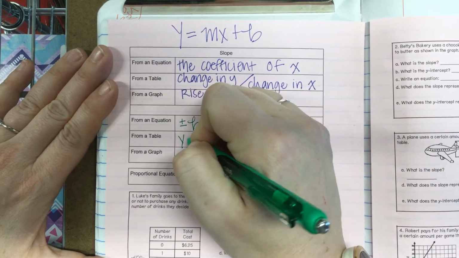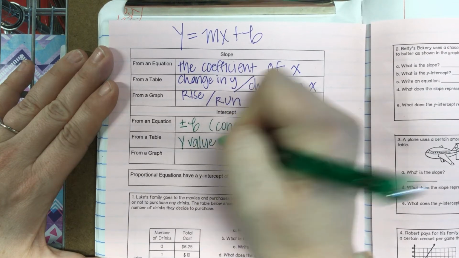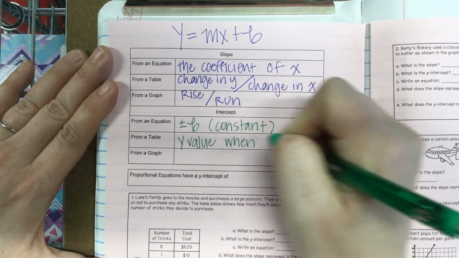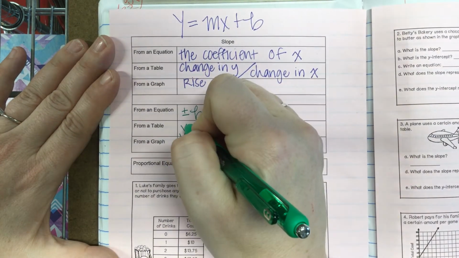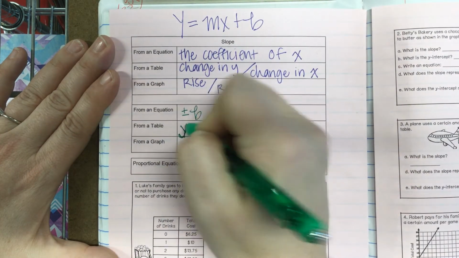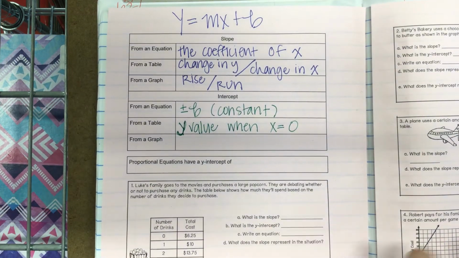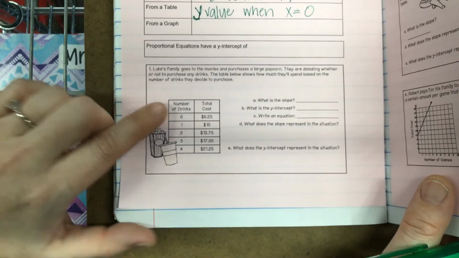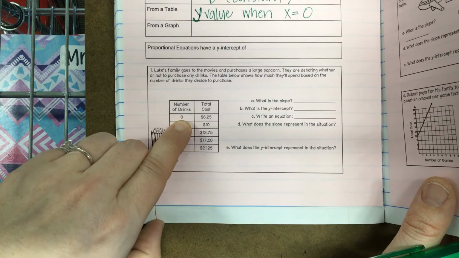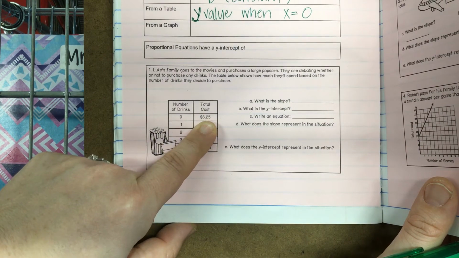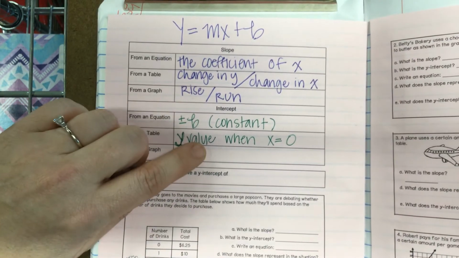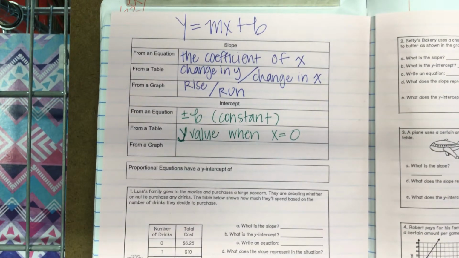It's the y value when x equals 0. So if I'm looking at this table, here x is 0, so what's my intercept? $6.25. It's the y value when x equals 0.